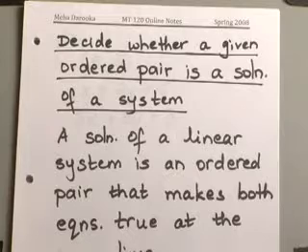Now to understand these ordered pairs, since we are talking of these as a system, the ordered pairs that are solutions to a given linear system have to satisfy all the equations in that system. So if you have two equations, your solution should make both the equations true at the same time, and only then can that ordered pair be considered a solution to your given system.